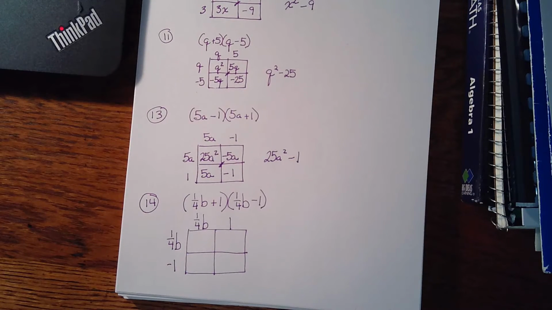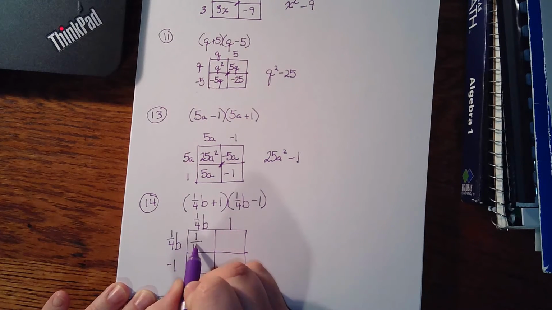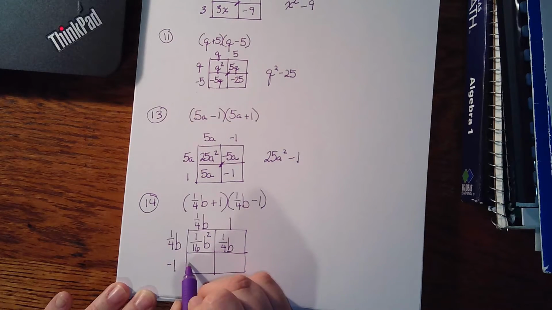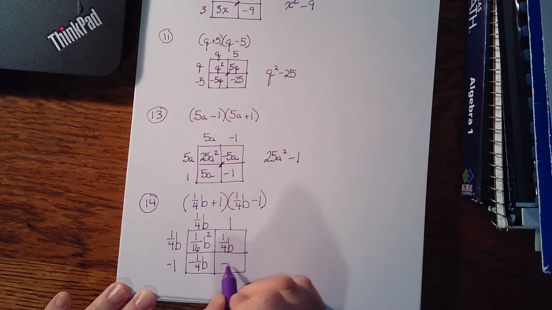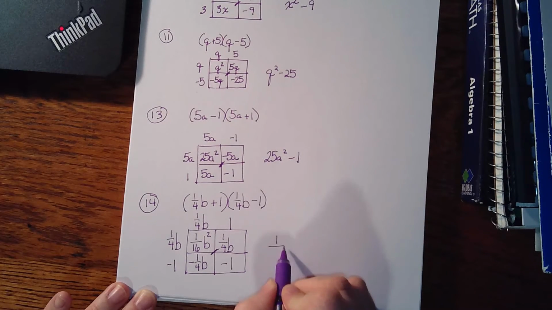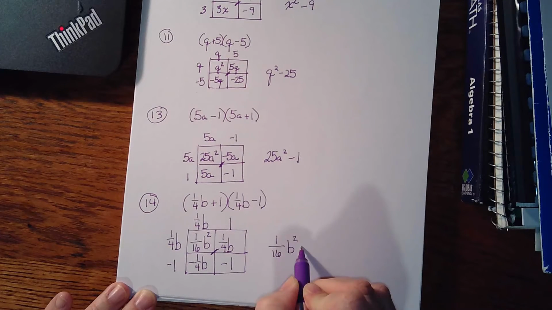Okay, so now that you've had time to work this, I hope you paused it. We actually come back to this. So we're going to multiply to get them. So 1/4 times 1/4 is the same as saying 1/16. And then b and b makes b squared. 1 times 1/4 b is just 1/4 b. Negative 1 times 1/4 b is negative 1/4 b. And then negative 1 times 1 is negative 1. So just like before, even though these are still fractions, the middle still drops out. So I'm going to end up with 1/16 b squared minus 1.